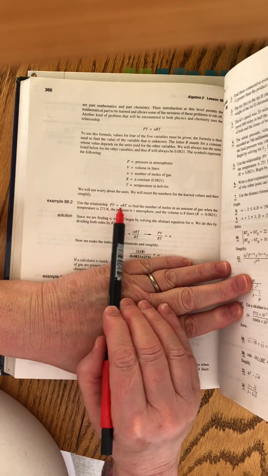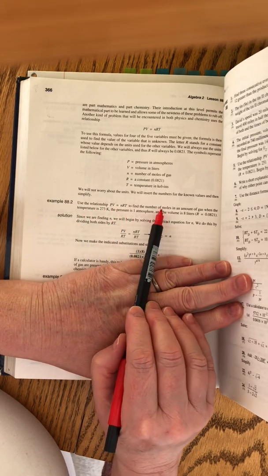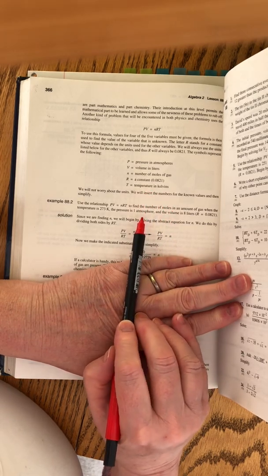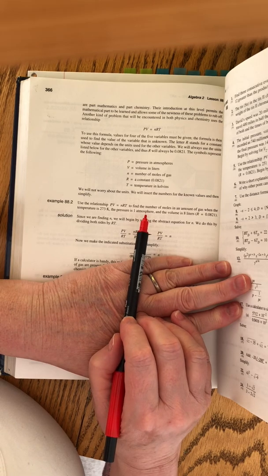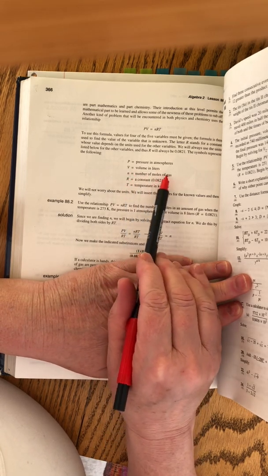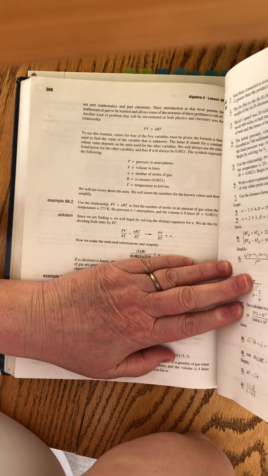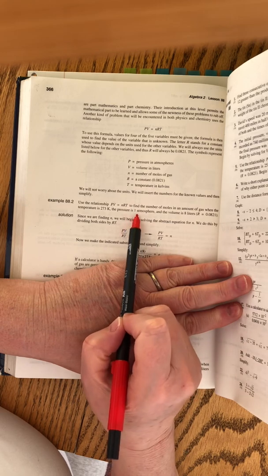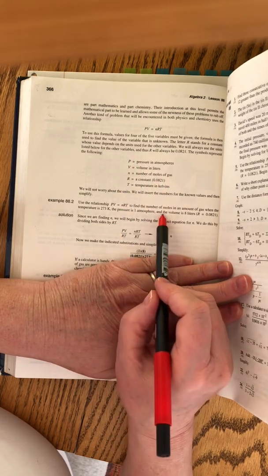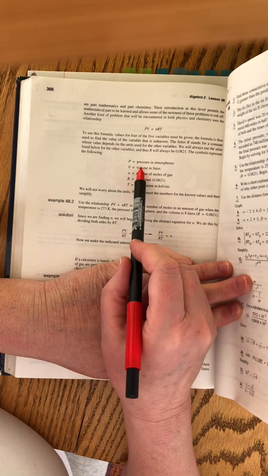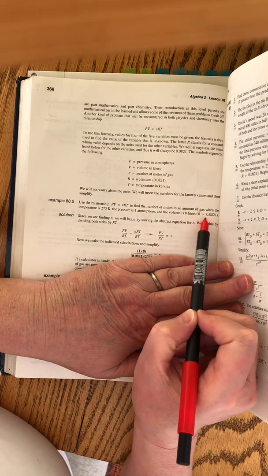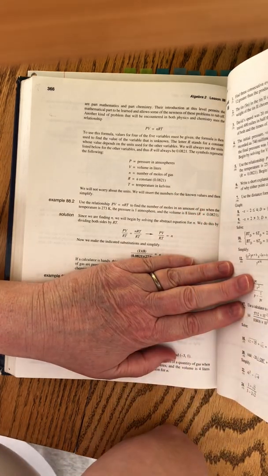Using the relationship PV equals nRT, find the number of moles. Okay, which one's moles? Oh, that's n. n is the number of moles. Okay, so that tells us we're going to be solving for n. In an amount of gas, when the temperature is 273 kelvins, okay, that would be T. The pressure is 1 atmosphere, okay, that would be P. And the volume is 8 liters, okay, that would be V. And then this R is a constant that is always 0.0821. Luckily, John tells us that over and over and over again, so you don't have to memorize it.